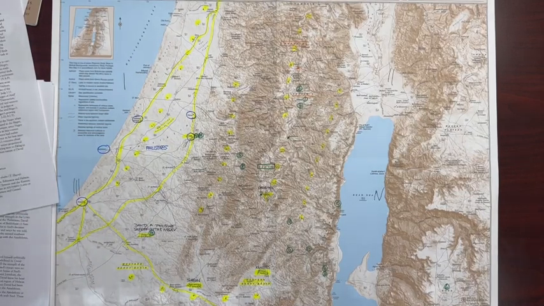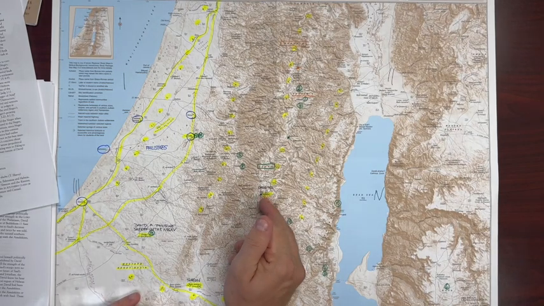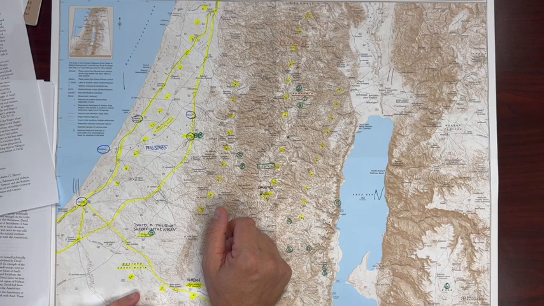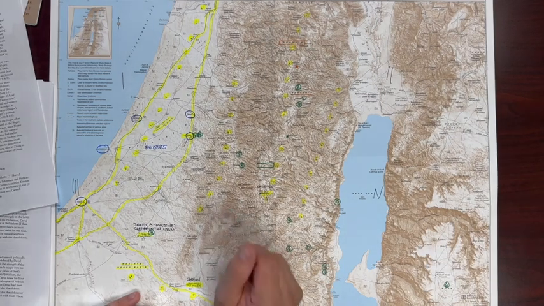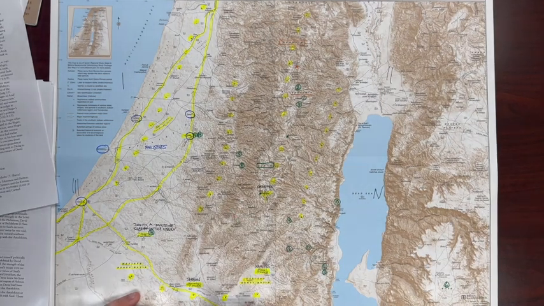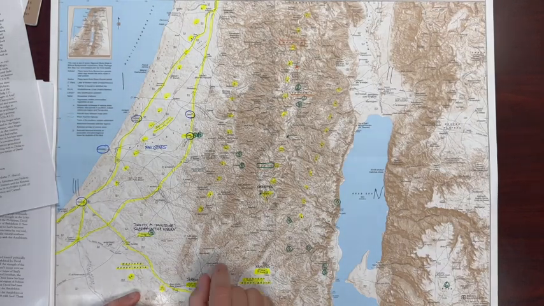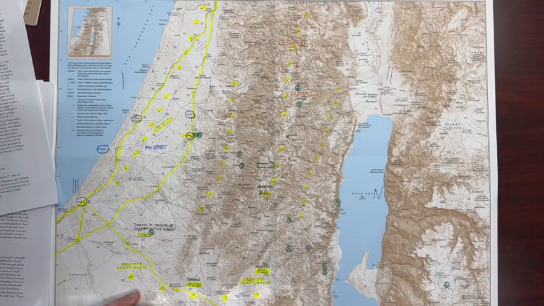Great. Find the sites between Negev and Hebron. It doesn't say to mark these, so go ahead and just find them on the map, touch them there. Aroer, Ramoth Negev, Jattir, Eshtemoa, and Hebron.